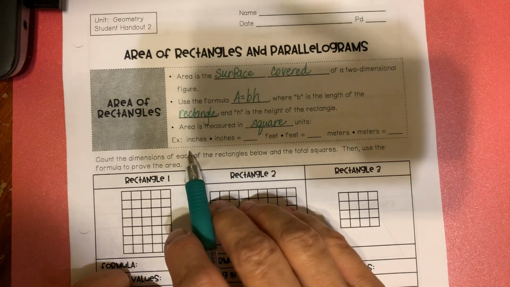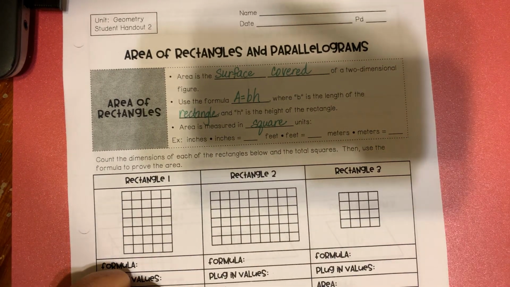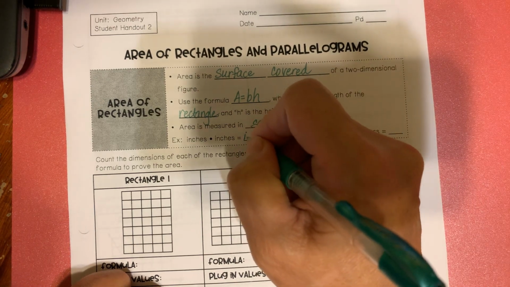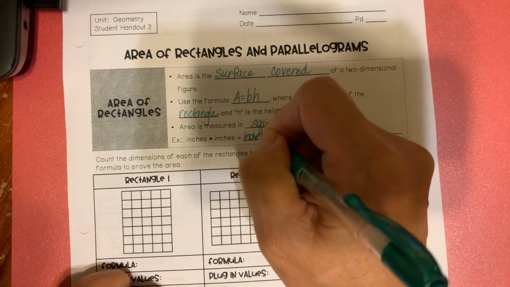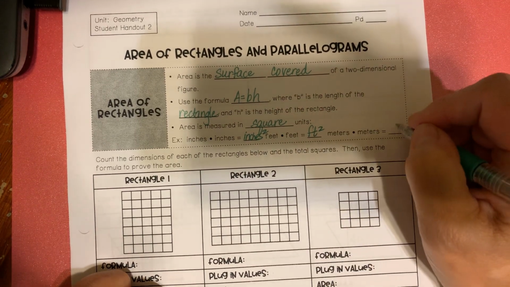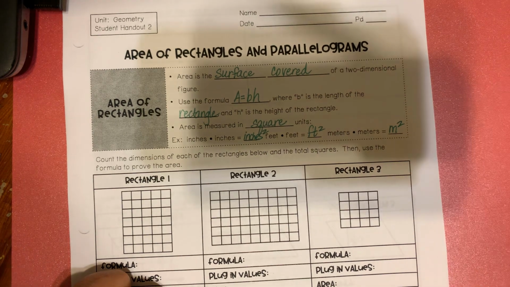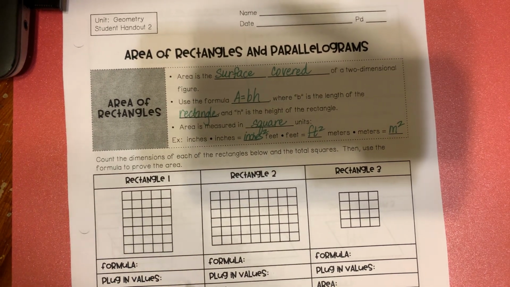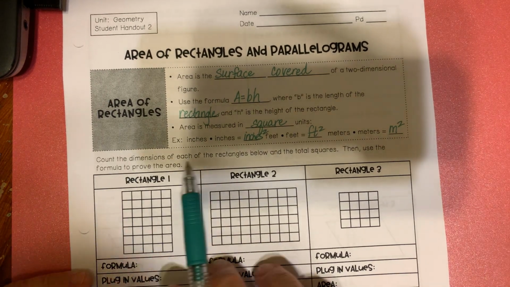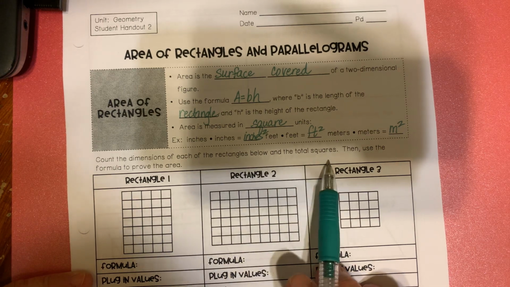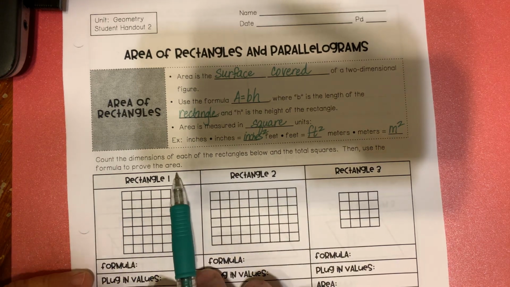So if it's inches times inches, it's going to be inches squared. This is going to be feet squared, and this would be meters squared. And the reason that it's square units is because it's two-dimensional. It's like length times width, or base times height. So here it says count the dimensions of each of the rectangles below and the total squares. Then use the formula to prove the area.